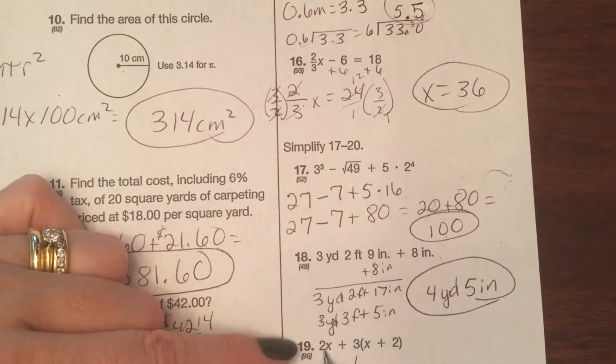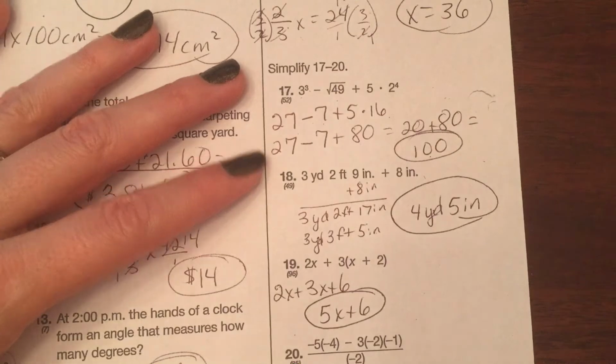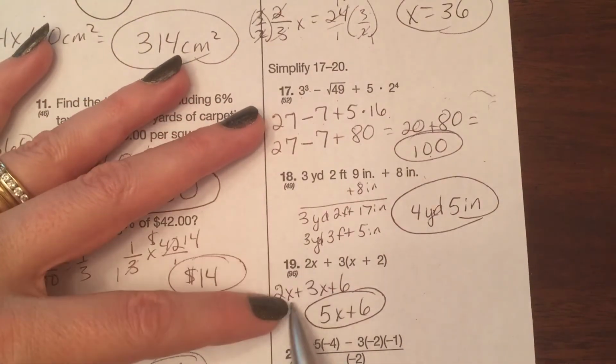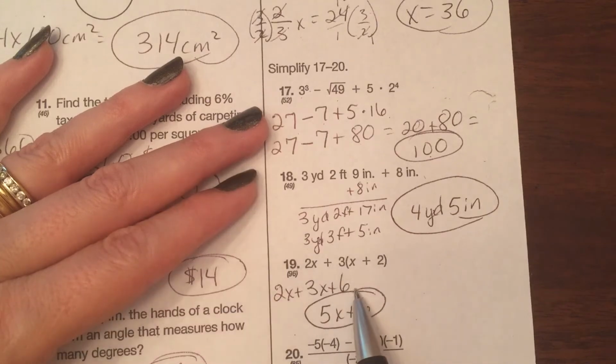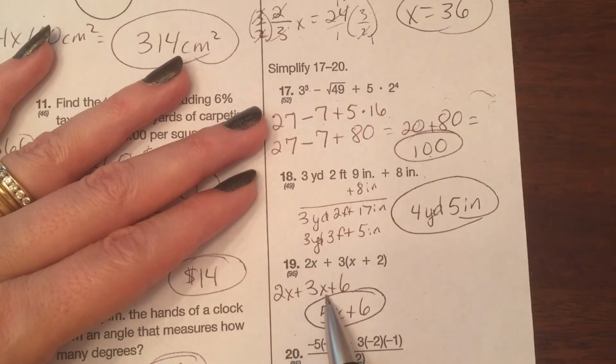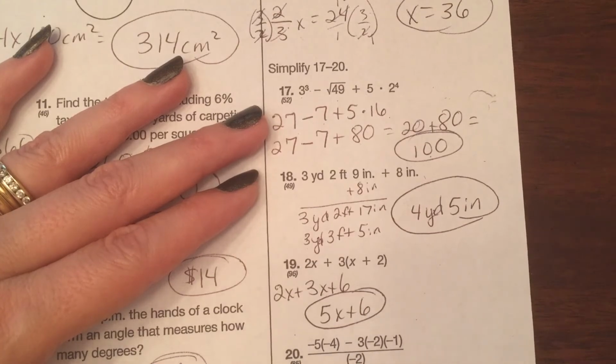So this is a distribution problem and a collect like terms problem. 2x plus 3 times x is 3x. Positive 3 times positive 2 is positive 6. 2x and 3x are like terms. They combine to make 5x plus 6 is my final answer.